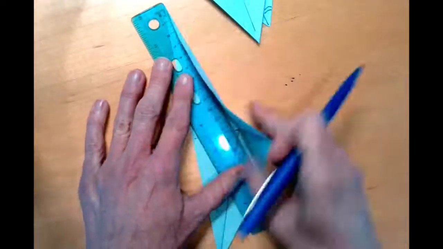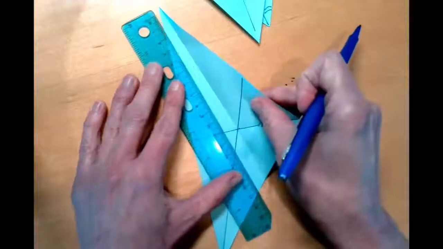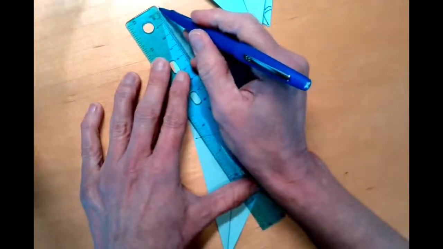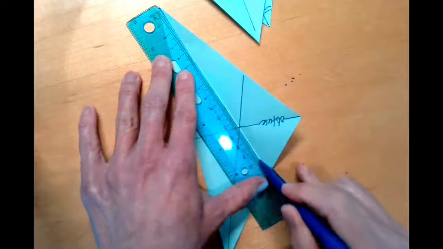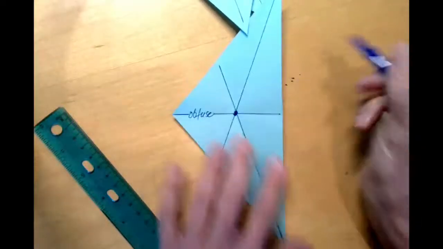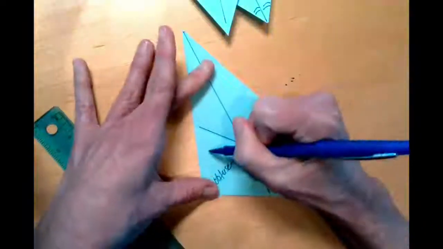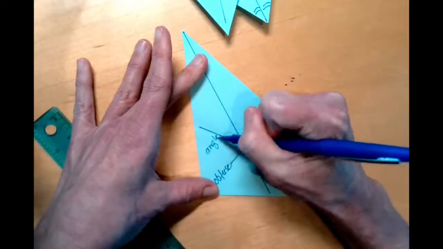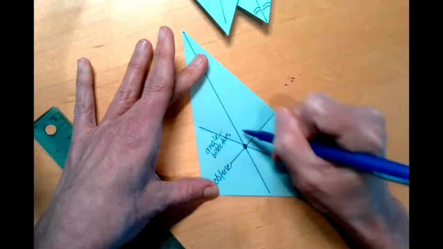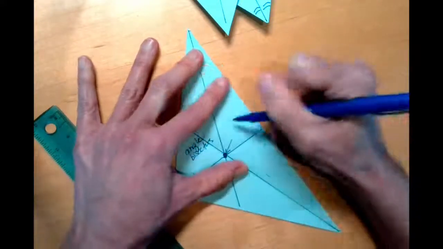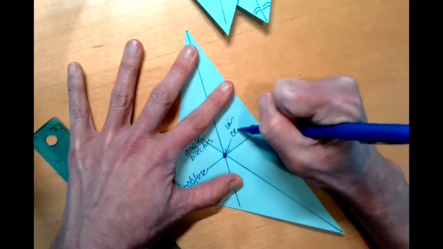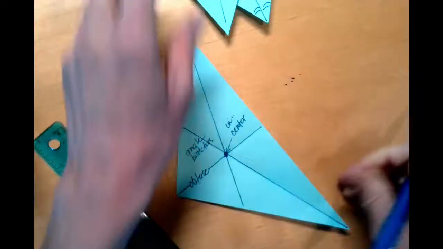Now, you might not think that that's amazing, but it really is. And imagine the mathematician that figured this out. Each of these angle bisectors intersects at one common point of concurrency that we call the incenter.